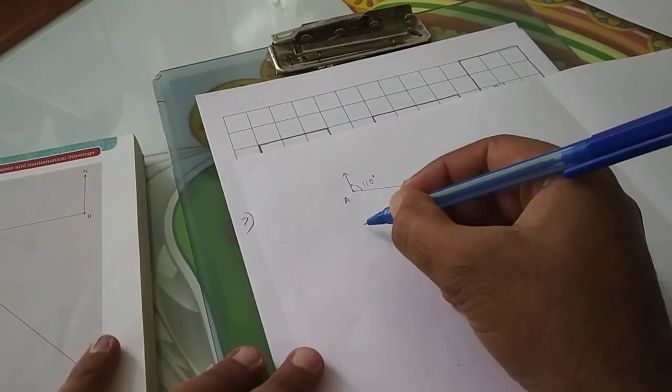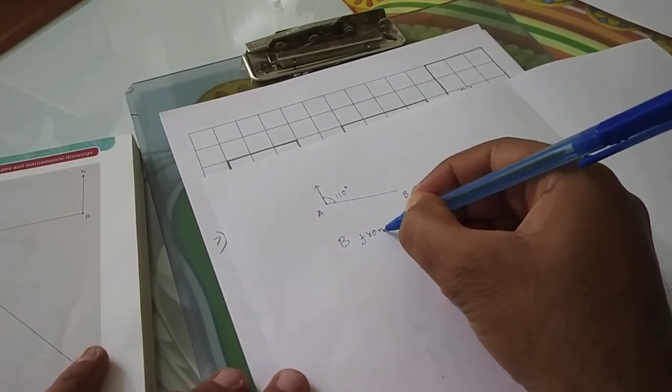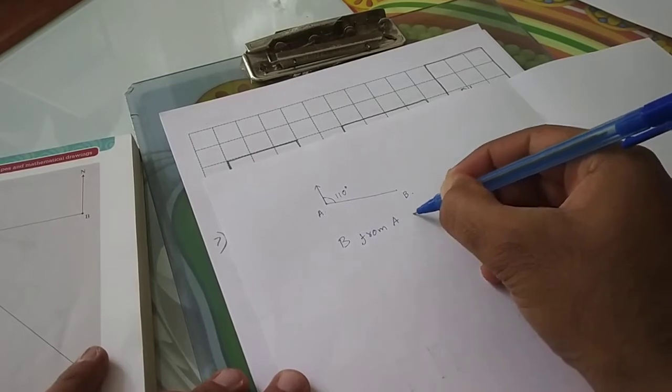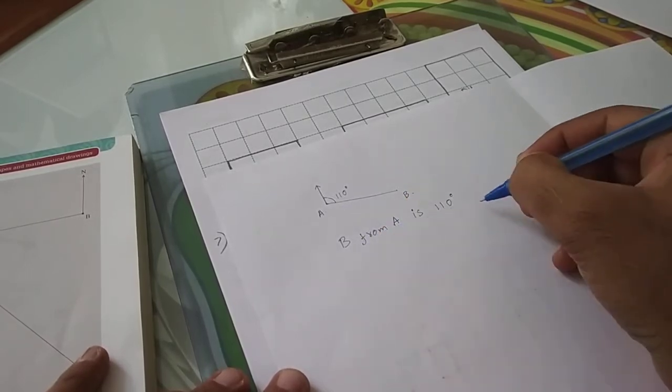The bearing of B from A is 110 degrees. That's it.